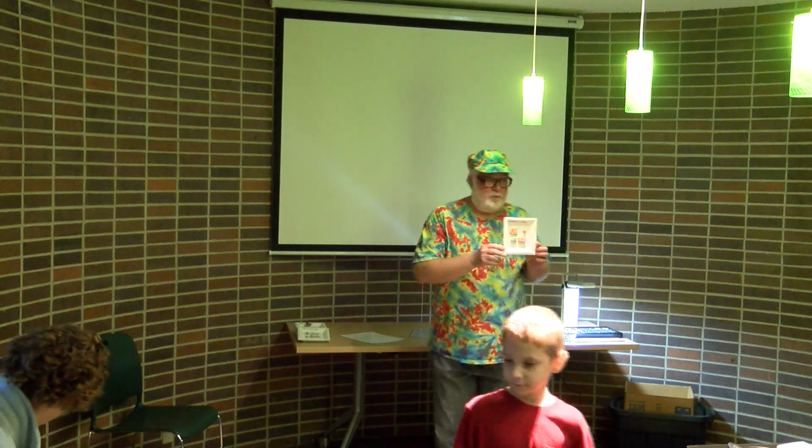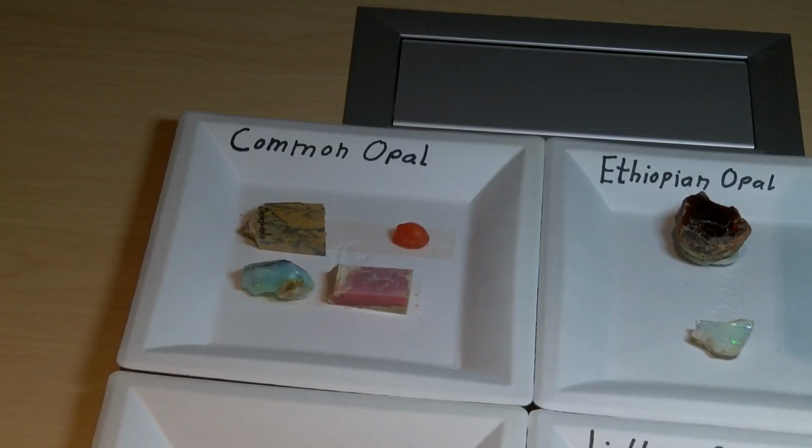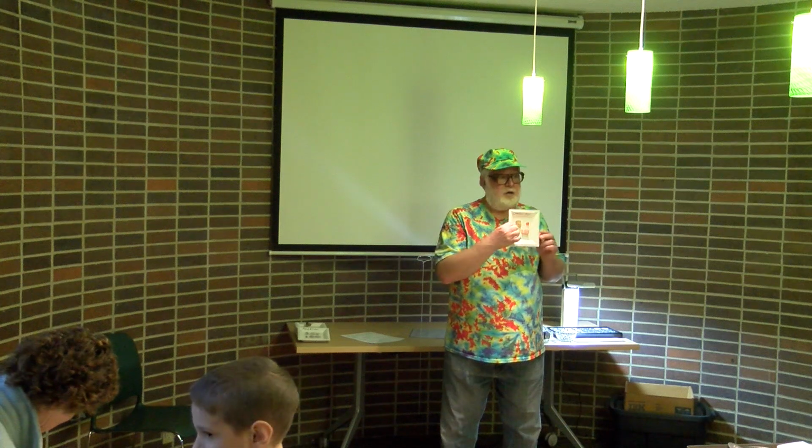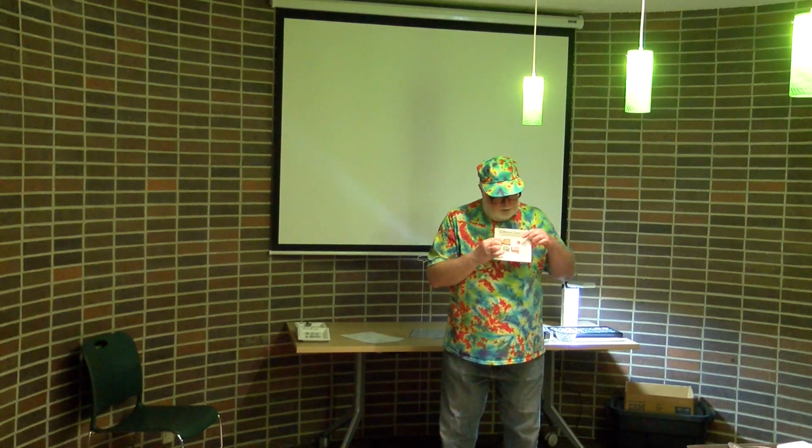The next step up is other different kinds of common opal, things that are commonly used by people to cut stones out of. There's a dendritic opal that is kind of yellow-orange with little black dendrites going through it. That comes out of Australia. Very beautiful stone to cut.